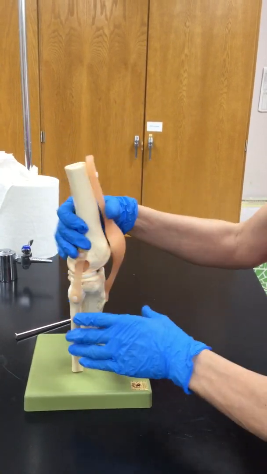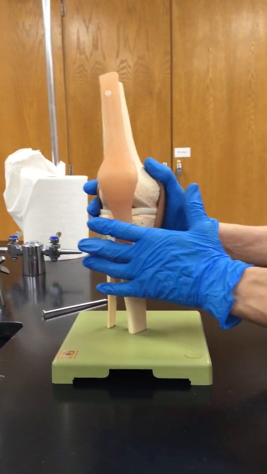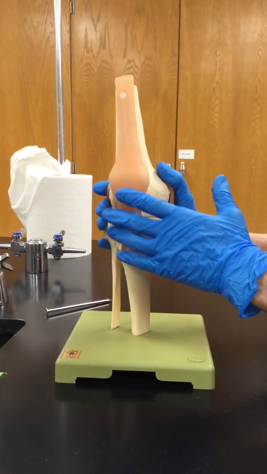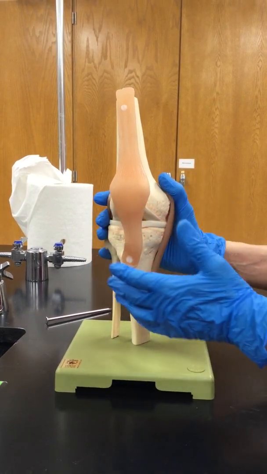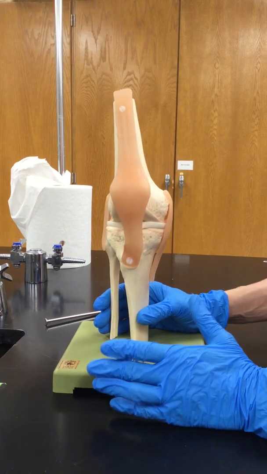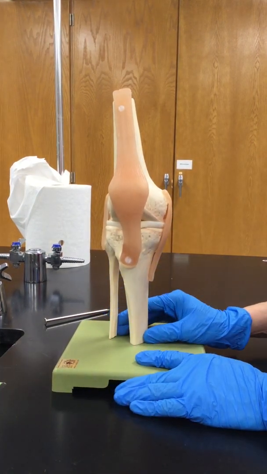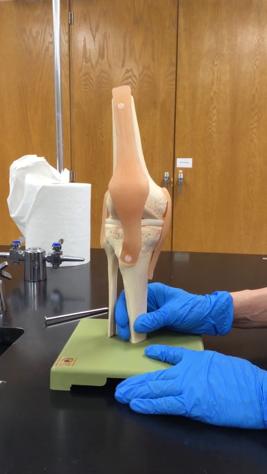These ligaments are very important to stabilize the knee joint, and anything that can damage the knee joint has to be assessed, first with this clinical test of the anterior and posterior drawer tests, and then you can do some imaging studies. So this is all for this video, and I will see you in the next.